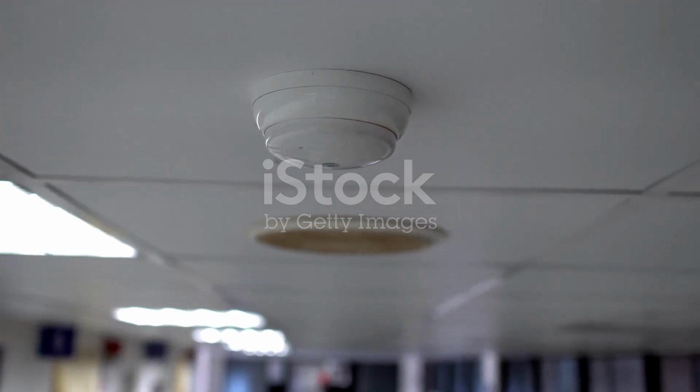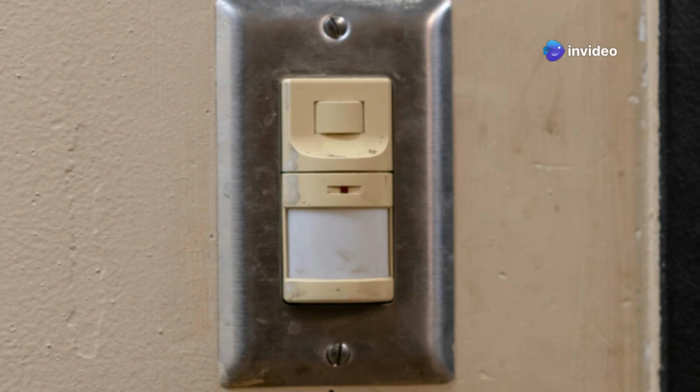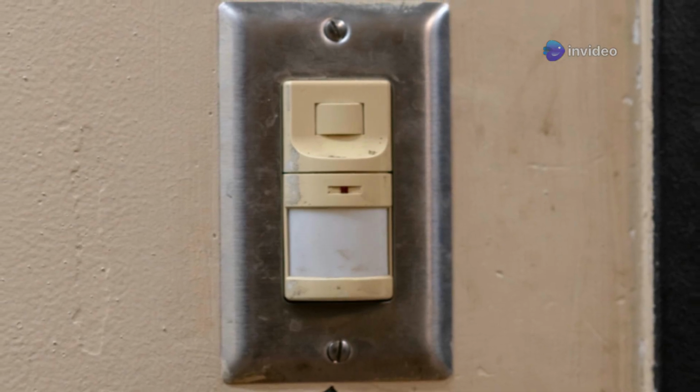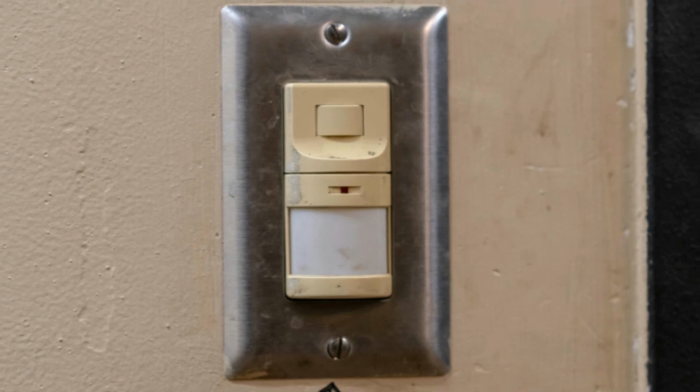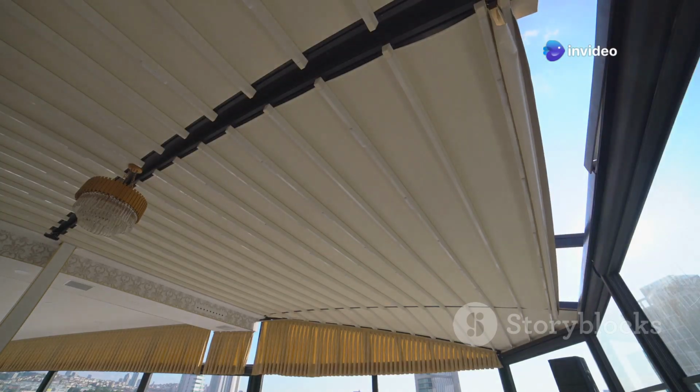Occupancy sensors detect whether people are present in a room. They help save energy by adjusting lights and HVAC settings. These sensors use technologies like passive infrared, PIR, or ultrasonic waves. Light sensors measure ambient light, usually natural daylight. They inform the system if it's a bright sunny day or a dark overcast one.